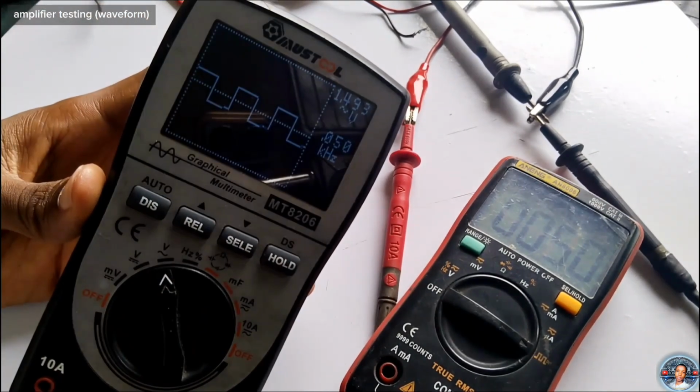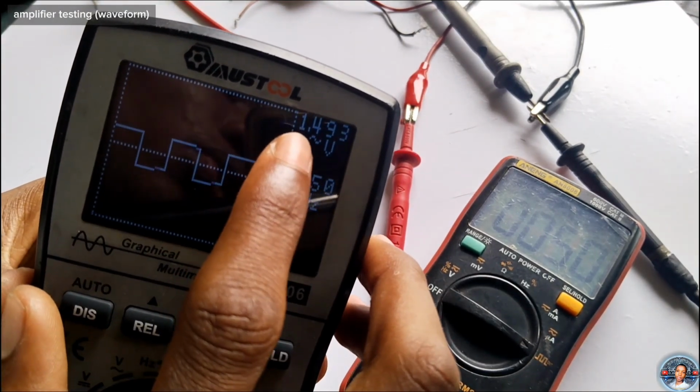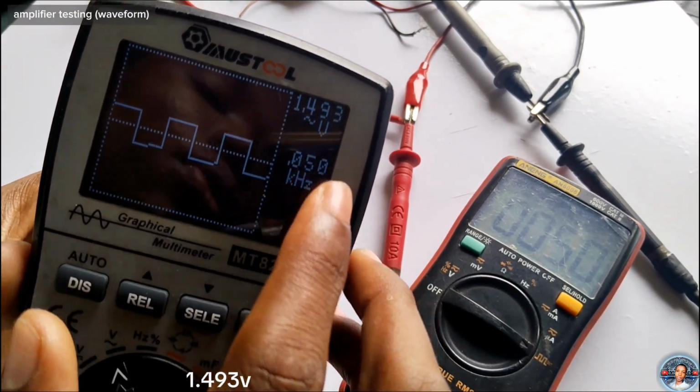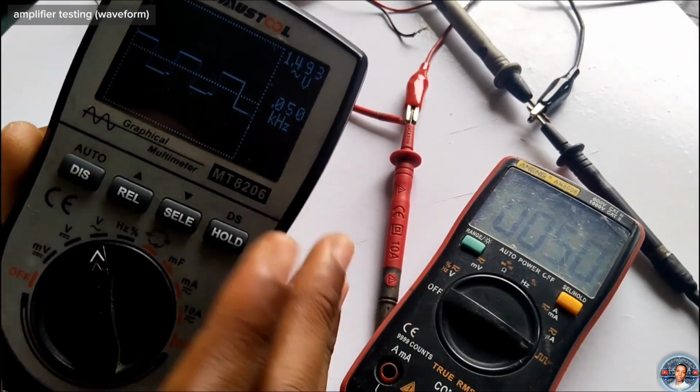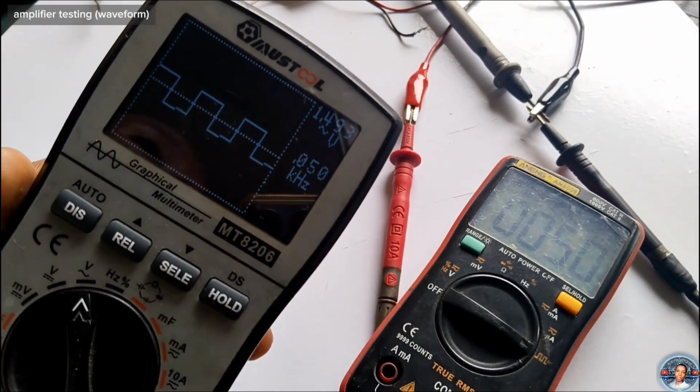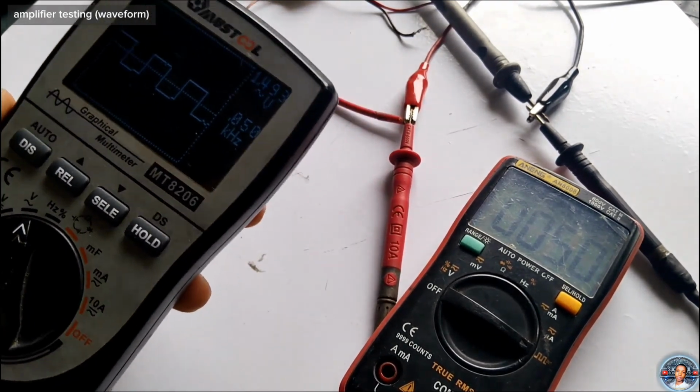I'm going to turn on the light. Yeah, you can see the frequency right here is 50 Hz and it produces 1.493 volts. This is the output of the generator which is producing the frequency. I just want to show you the waveform of it so that when it amplifies you can see the difference yourself. So let's quickly connect it to the amplifier and let's test.